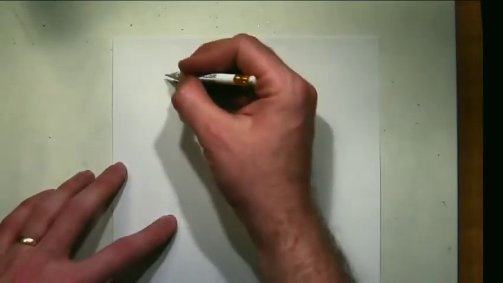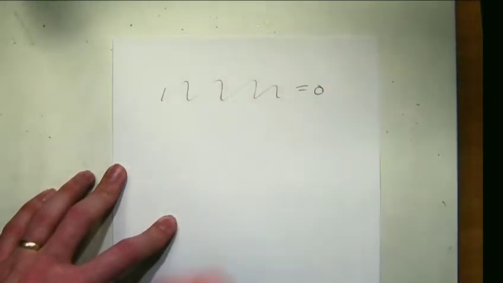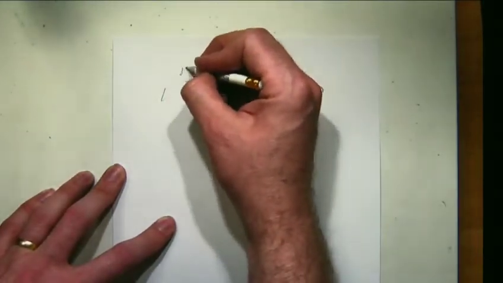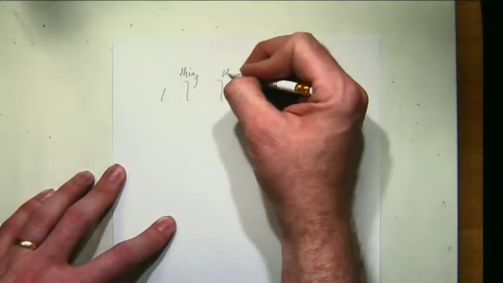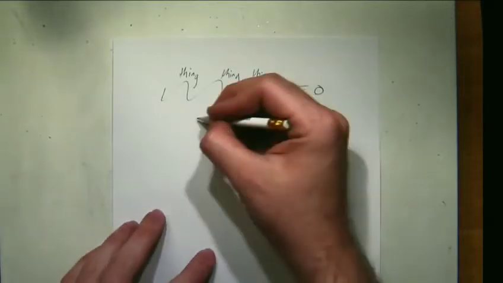Okay? So if you have any sort of thing that you put things into and it comes out to zero, and you've got stuff, then in general, if all those things are zero, that will be one of the solutions.